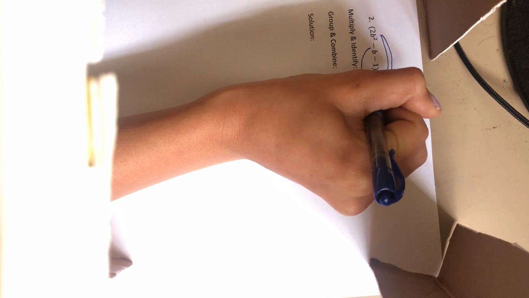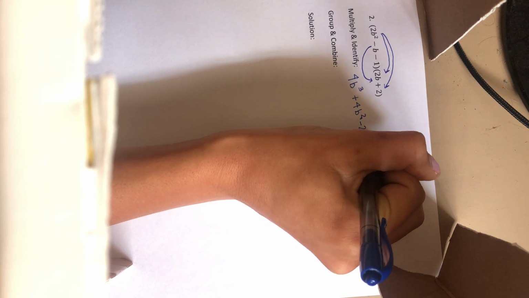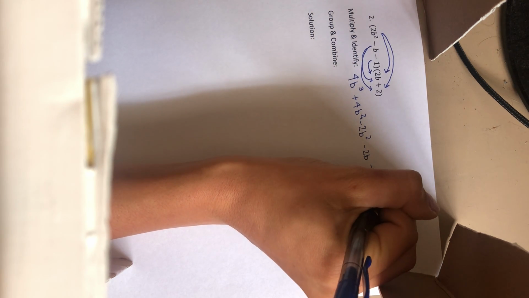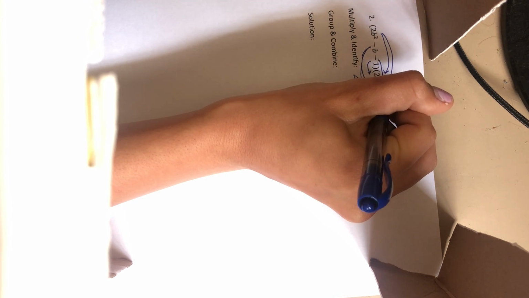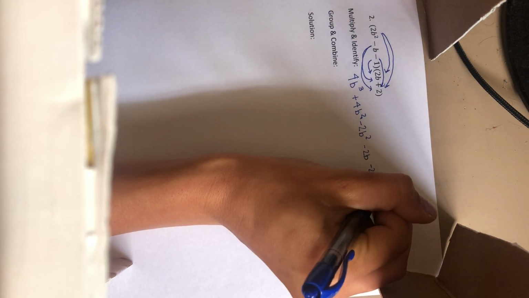Multiply negative b by 2b to give us a negative 2b squared. Multiply negative b by 2 to give us a negative 2b. And our last ones, we're going to multiply negative 1 by 2b to give us a negative 2b. And multiply negative 1 by 2 to give us a negative 2.